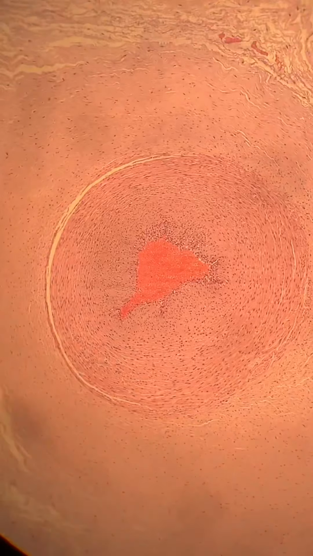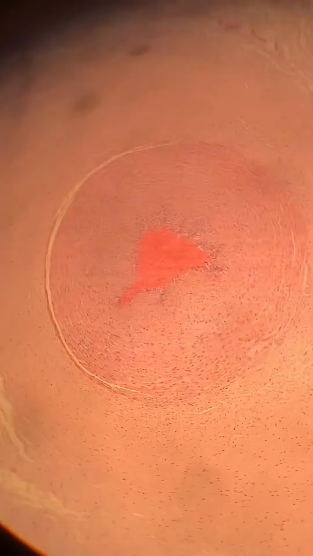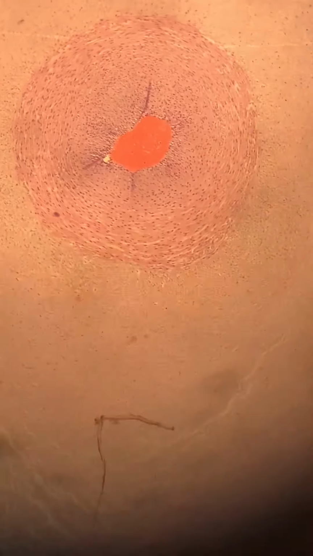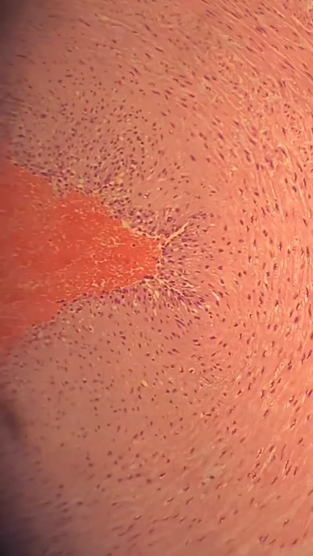So I'm going to quickly show you the umbilical cord from twin B. There's one vessel. There's the second vessel. And there's the third vessel. So I'm going to stop the video and go down and show you the inflammation involved in the vessels. So this is one vessel from the umbilical cord, and you can see that it's markedly inflamed.